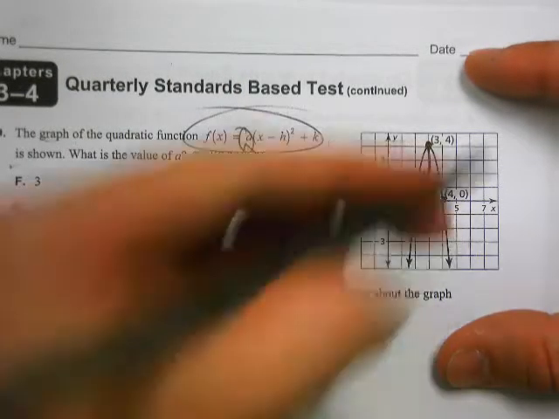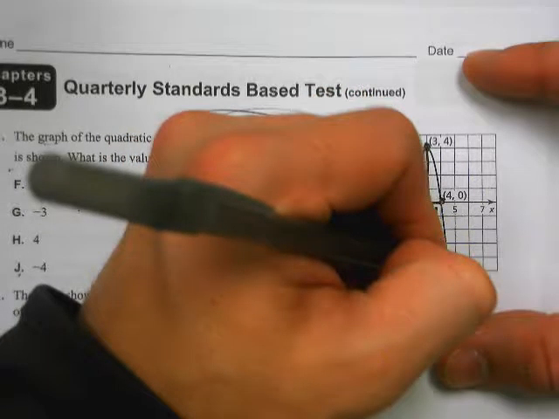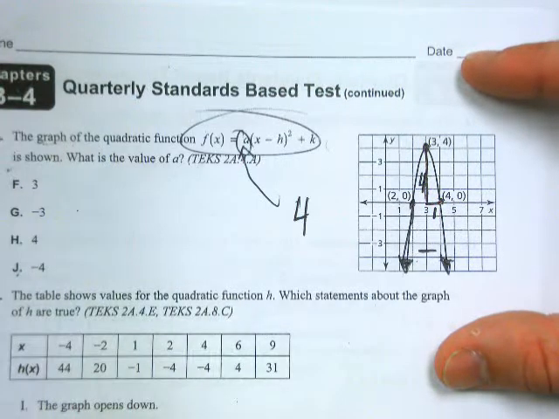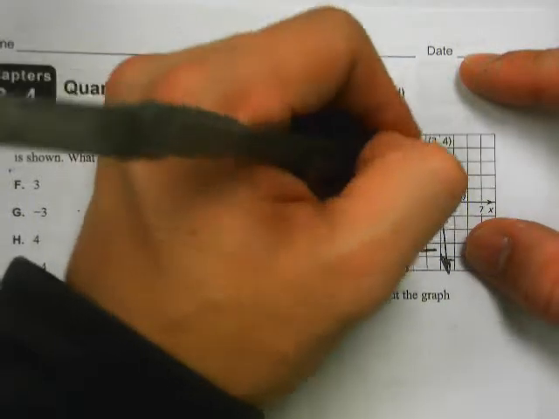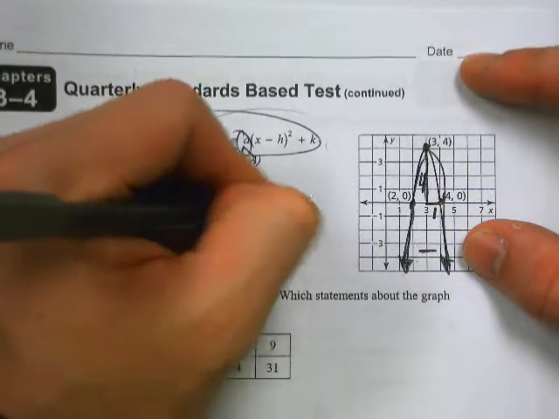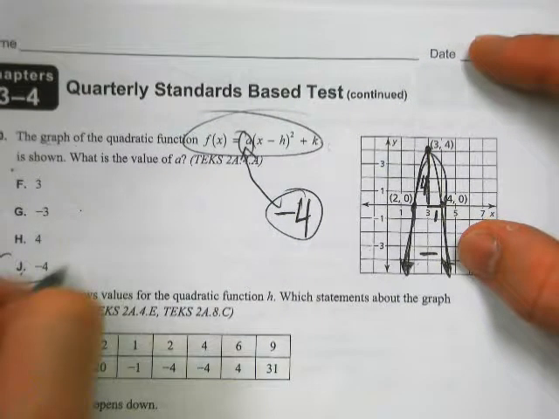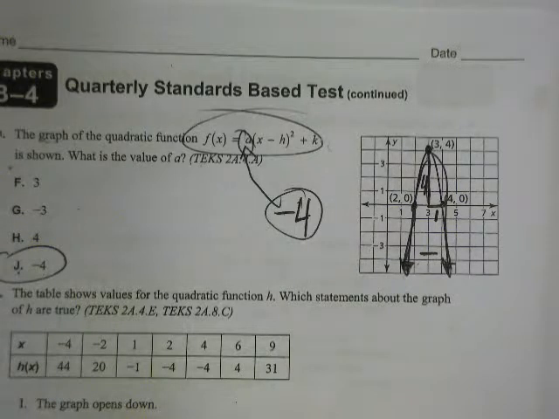Then I need to look at my arrow markings. My arrow markings are pointing downwards where y is negative. So because we're pointing towards negative, this 4 will need to be negative, which means J is your answer for number 10.